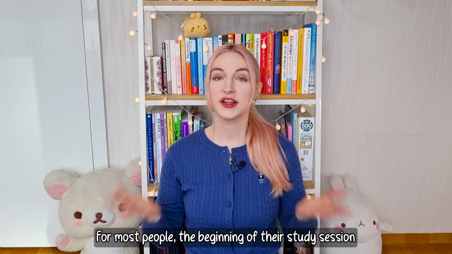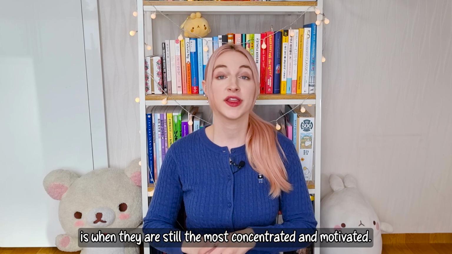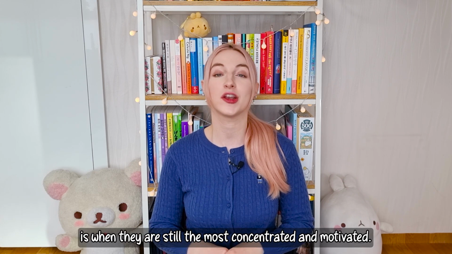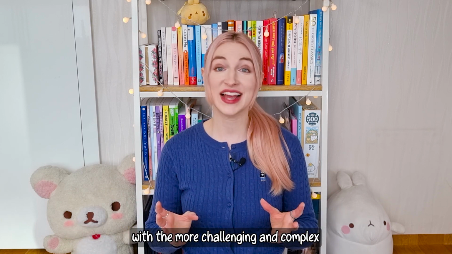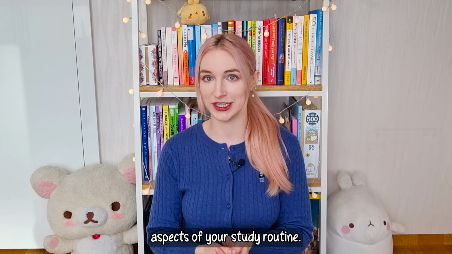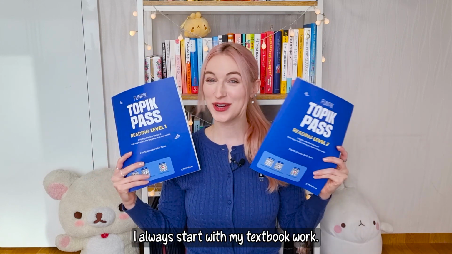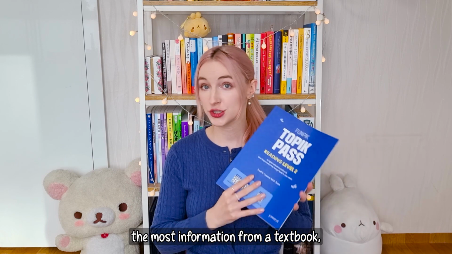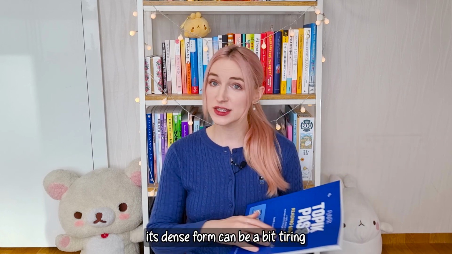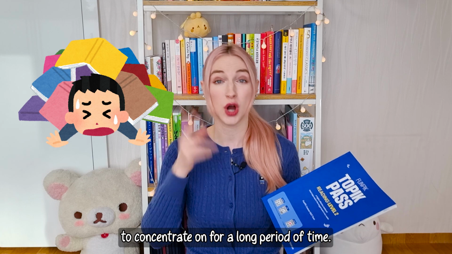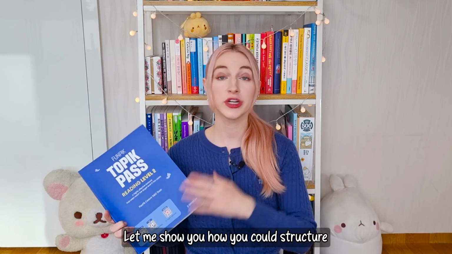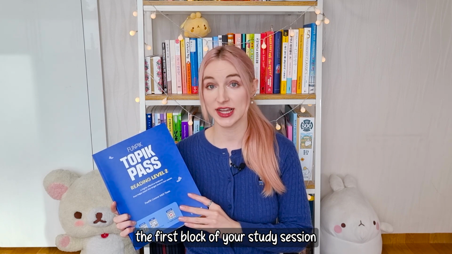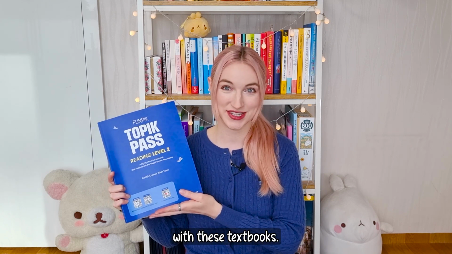For most people, the beginning of their study session is when they're still the most concentrated and motivated. That means you should start with the more challenging and complex aspects of your study routine. For this reason, I always start with my textbook work. While you can gain the most information from a textbook, its dense form can be a bit tiring to concentrate on for a long period of time. Let me show you how you could structure the first block of your study session with these textbooks.